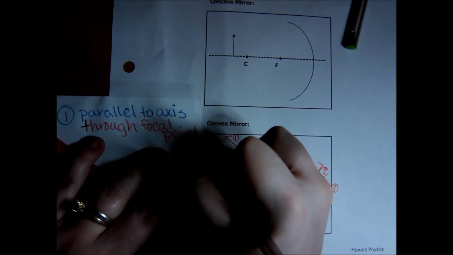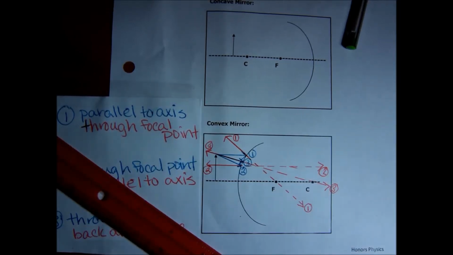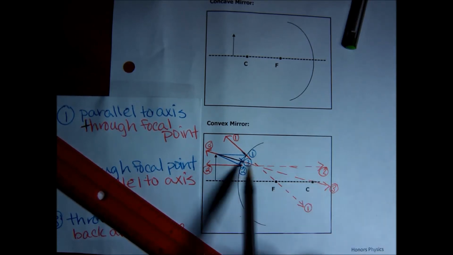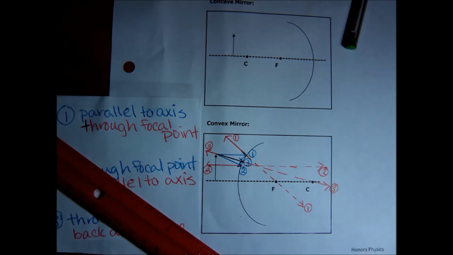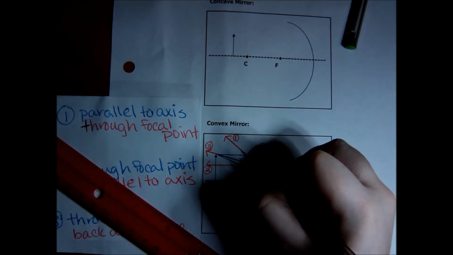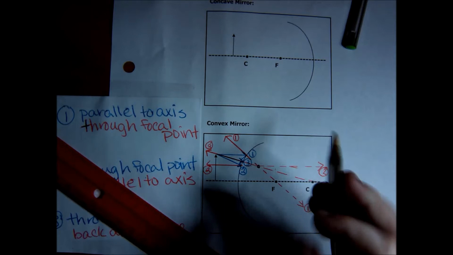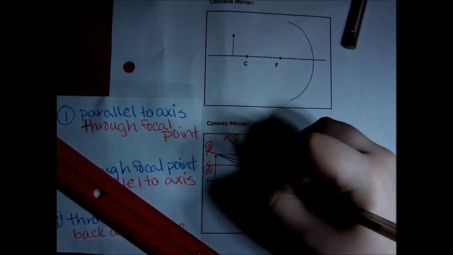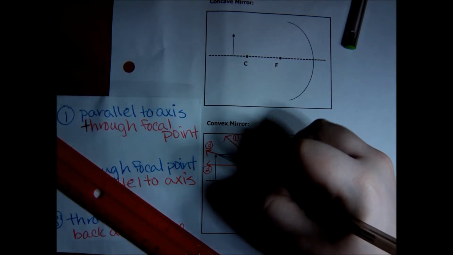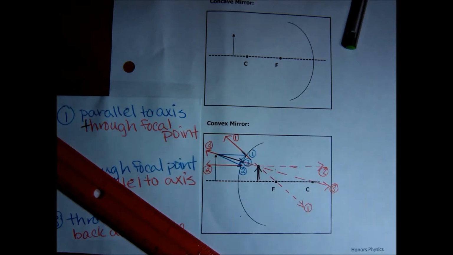Actual ray, and what our brains think is happening. So there's not actually anything over here. There is no light over here. The light all went back this way, but our brain doesn't think that. Our brain thinks that the light came from over here, and that's why we see this image.